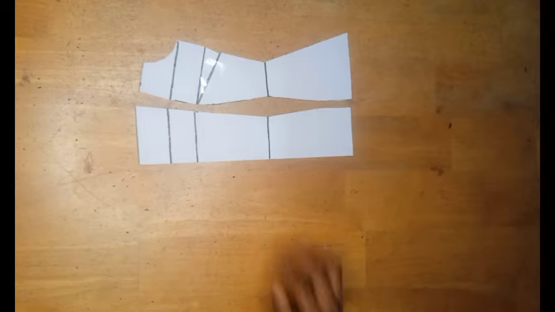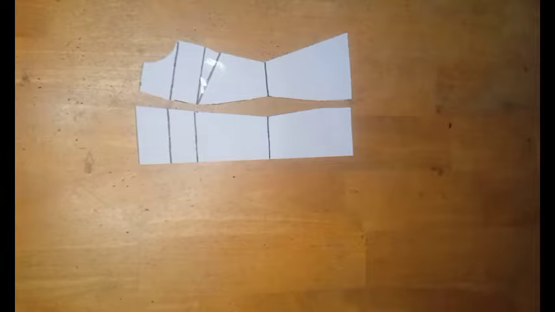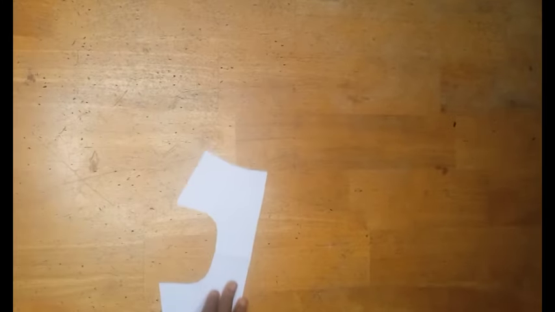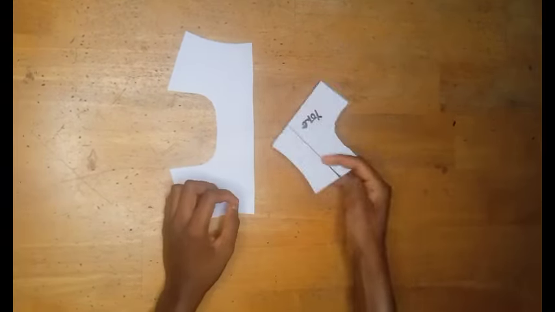Now I went ahead to cut this part out in full, the front of it, center. Okay, I went ahead to cut the yoke in full.